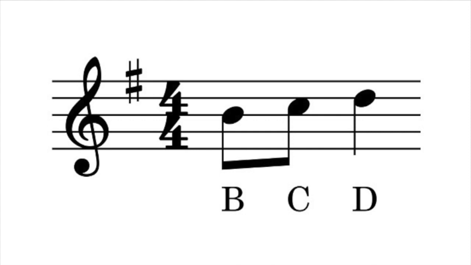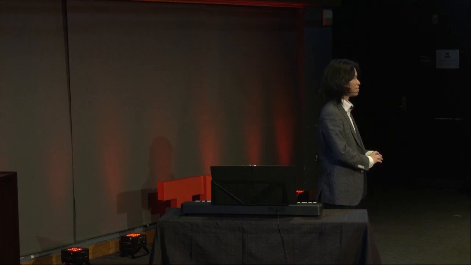The note B is a symbol of language, a unit of communication. It's like a letter. When we have B, C, D, then we have a word, a larger unit of communication. When we add that all together we start to get phrases and sentences, larger and larger units of communication, until finally we get to the whole symbol, one thought, the whole piece.